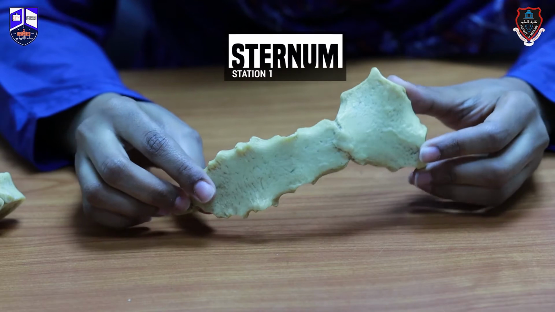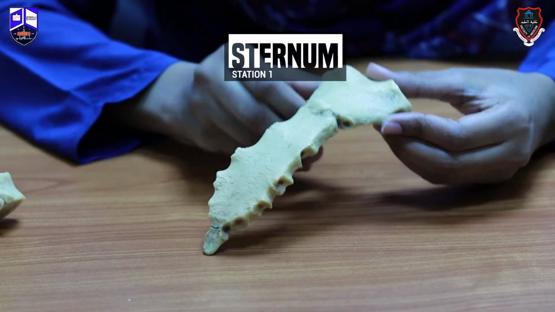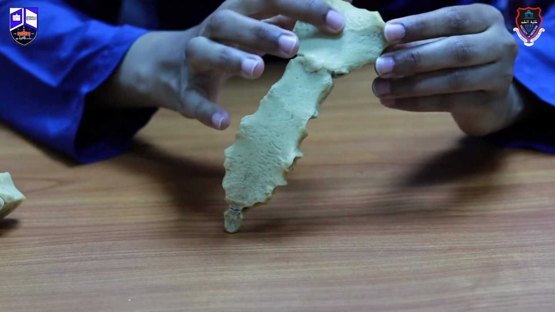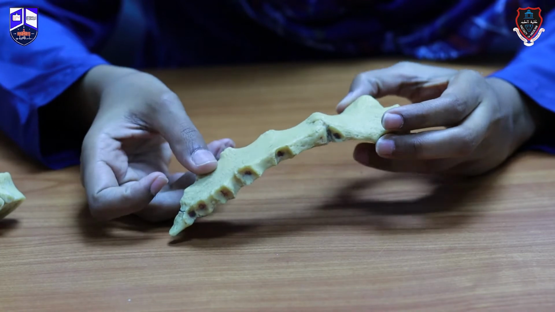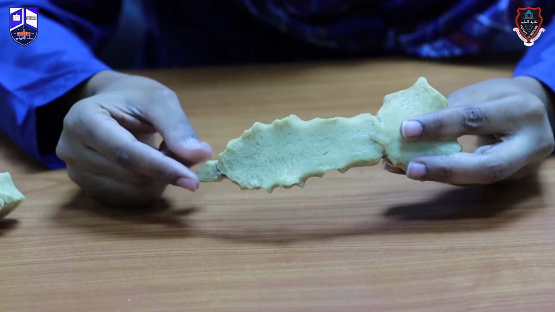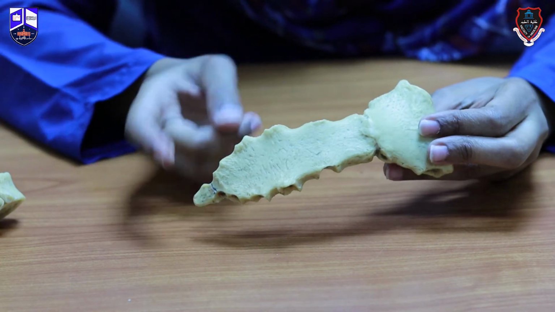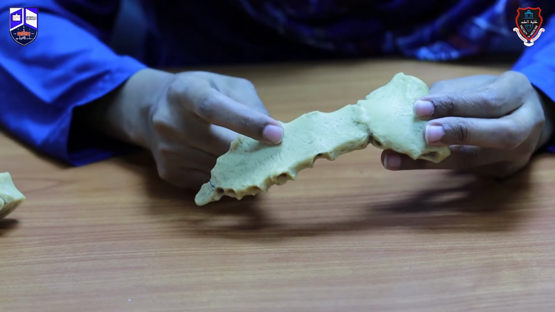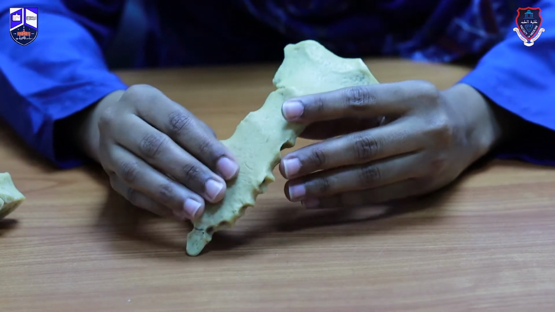This is the sternum. The sternum is composed of three parts. The uppermost part is known as the manubrium. The middle portion is the largest, and this is known as the body of the sternum. And the lowermost portion, a small projection, is known as the xiphisternum. So it's composed of the manubrium sterni, the body, and the xiphisternum. Starting with the manubrium.